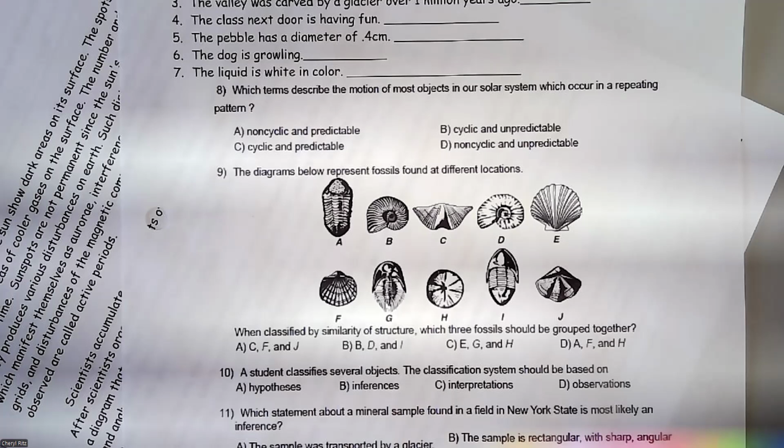Go ahead, Ethan. As temperature increases, density decreases. You got it. As temperature increases, I wrote goes down. I don't know why I didn't stick with decrease. Just so you know, either way, as long as you know what decrease means, you're good.